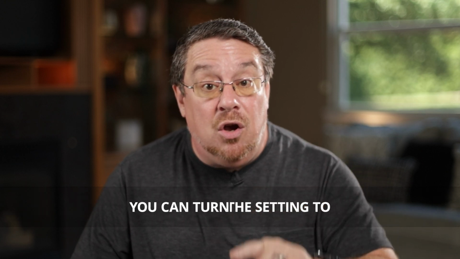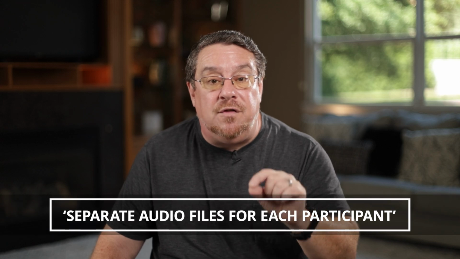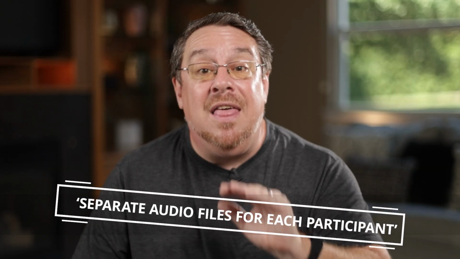Go to settings, go to recording. I always go to audio. For some reason, I always go to audio, but that's not it. Go to recording, and the one you're looking for says something like separate audio files for each participant. Okay? That's the one you want. Be sure that that box is checked and then start your recording. So now you've started the recording.